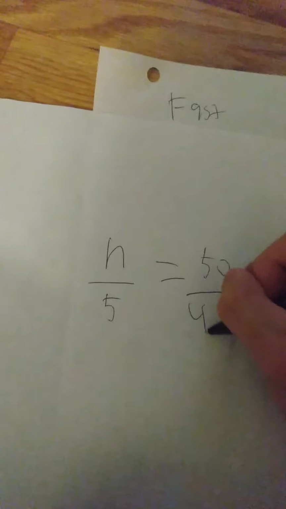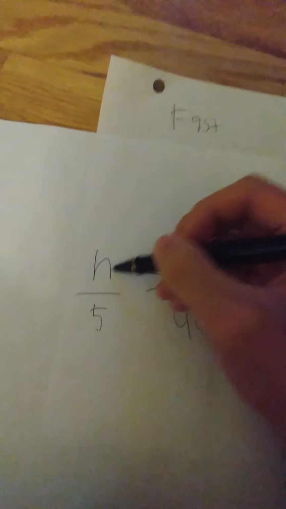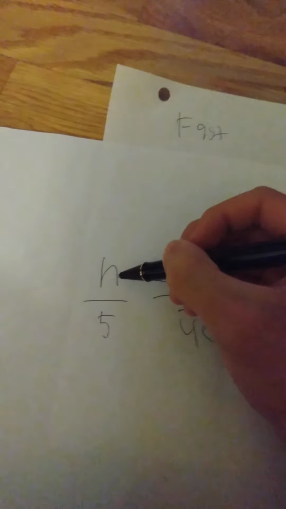For the fast way, we are solving n over 5 equals 50 over 40. We want to get n, and we want to see what n represents in this equation.